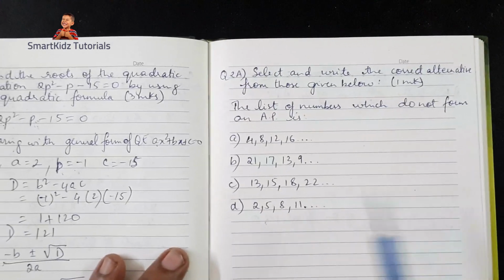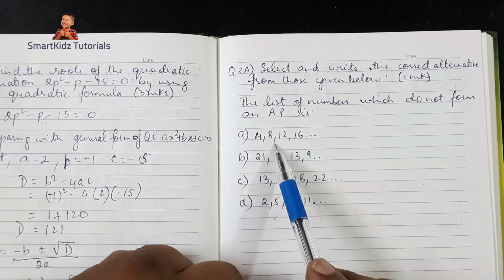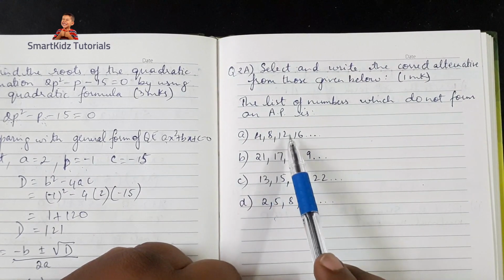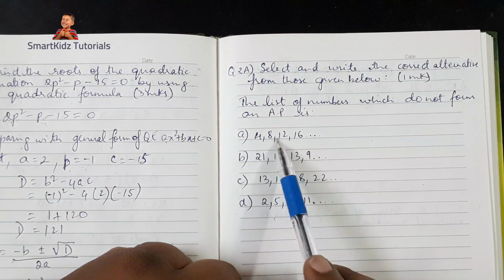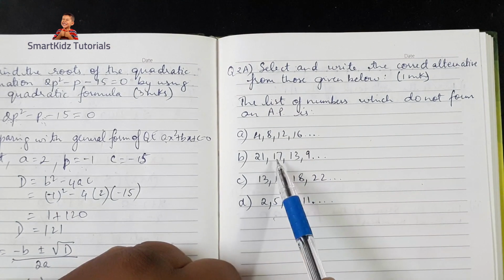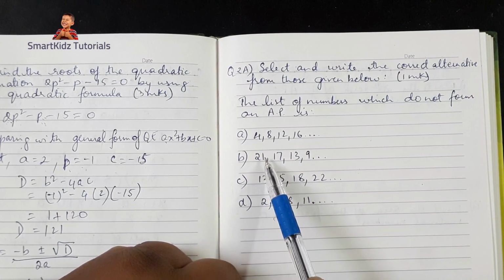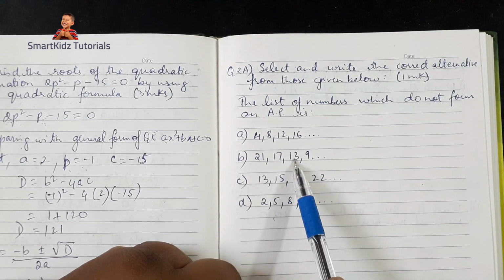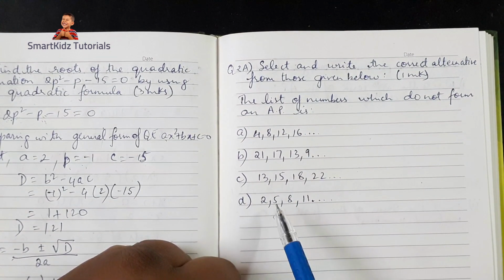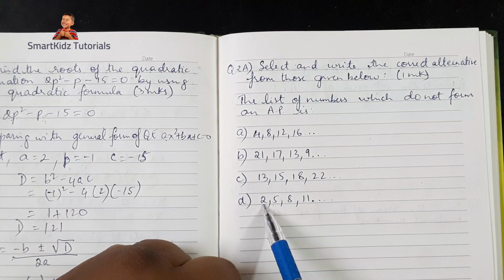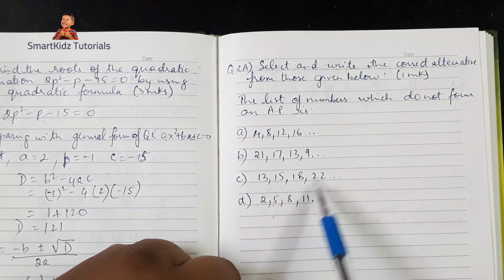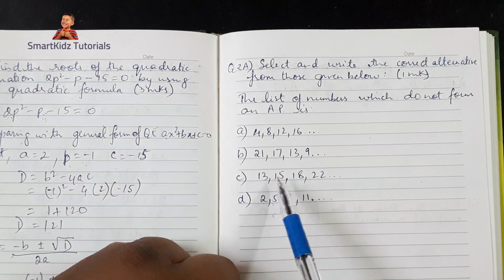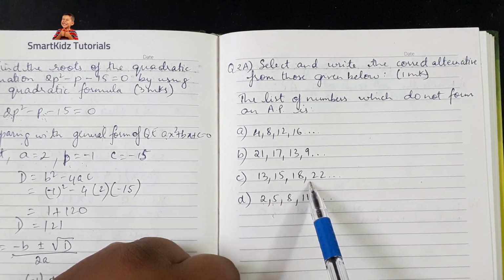That is what it means. In the first case, if you have a glance, 8 minus 4 is 4 and 12 minus 8 is also 4. That means there is a common difference. Here 17 minus 21 gives minus 4, and 13 minus 17 gives minus 4. That means this is also an arithmetic progression. In this one, 5 minus 2 is 3 and 8 minus 5 is also 3. That means you are left with only this one. This has to be our answer, which means it should not be an arithmetic progression.